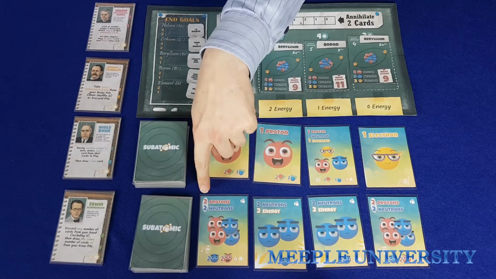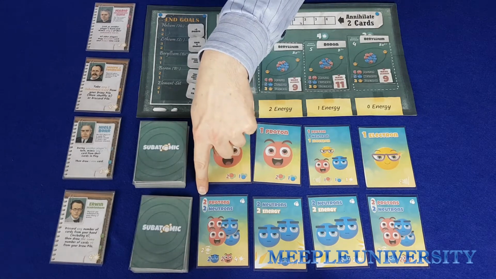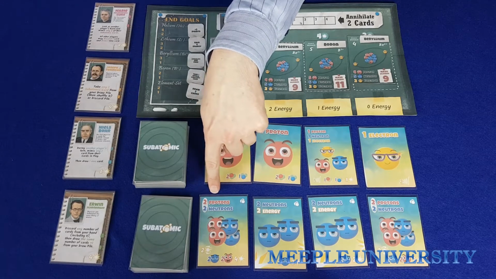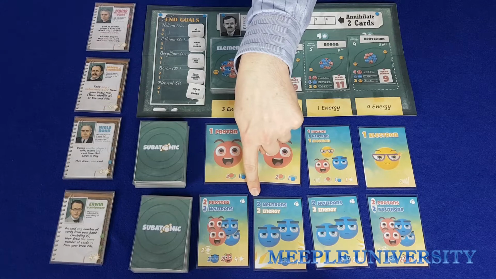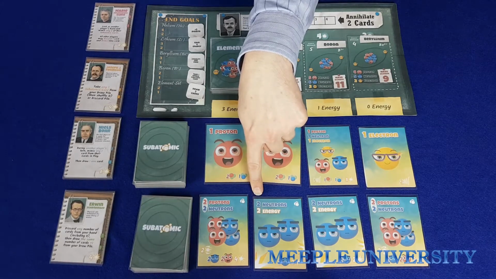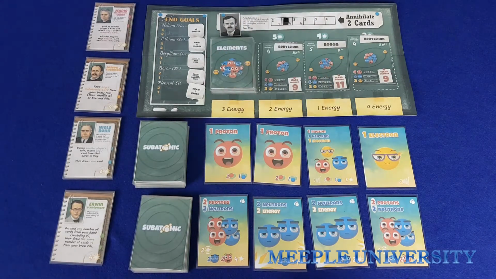One important thing to note is that where you see 2 items printed at the top of a card, if they are shown inside an oval, you get the total benefit. This card is 2 protons plus 2 neutrons. Where they are not shown in an oval, it is either or. So this card is 2 neutrons or 2 energy.